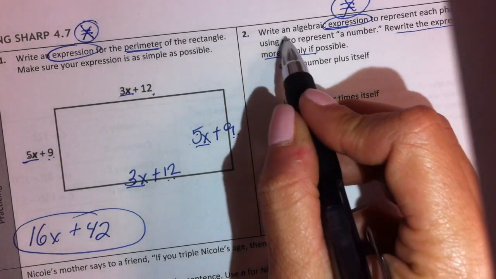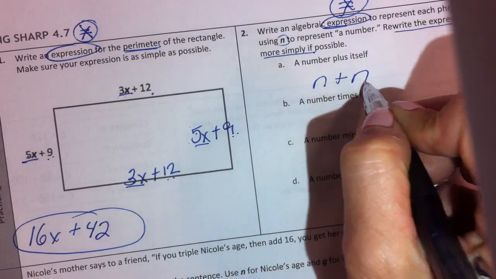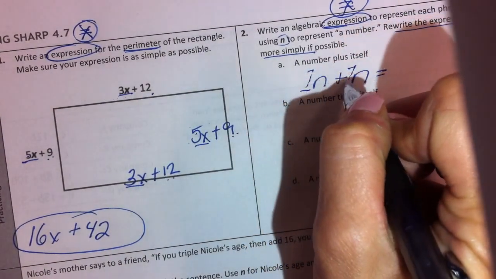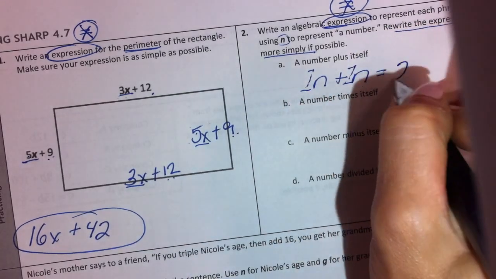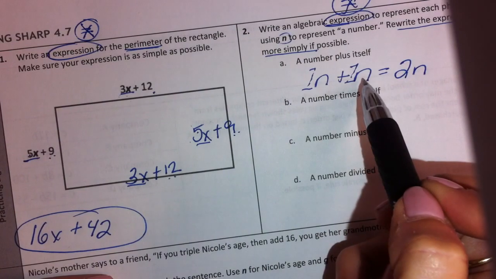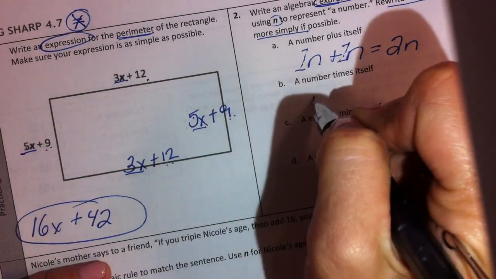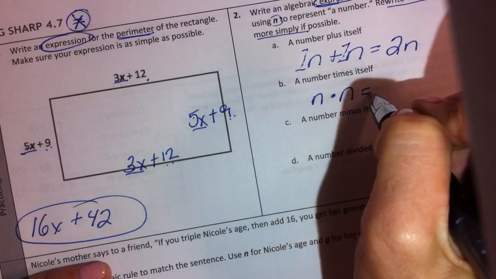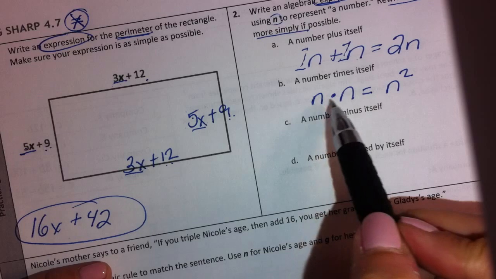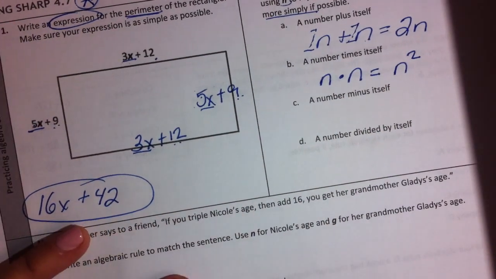A number, which they want us to use n, so a number plus itself is n plus n, which, remember, there's an invisible 1 here. If you have one n and I have one n, that means we have two n's together. So n plus n is equivalent to 2n. A number times itself, n times n, is also known as n squared.